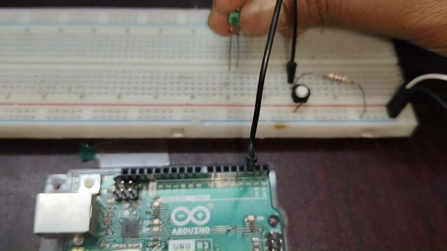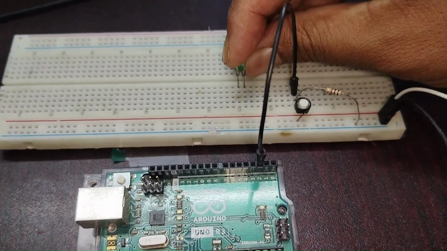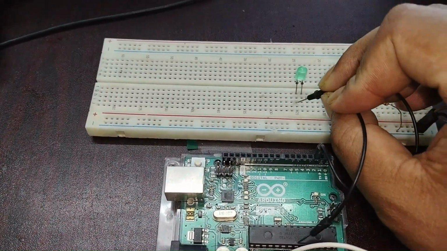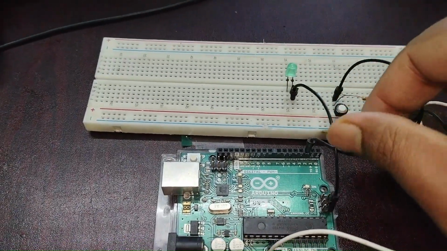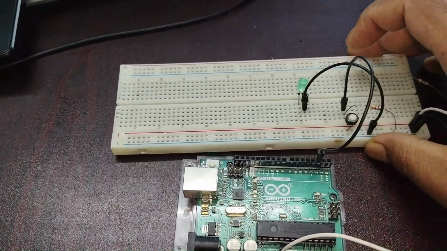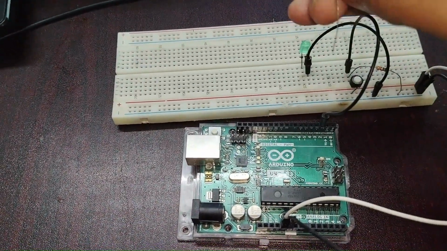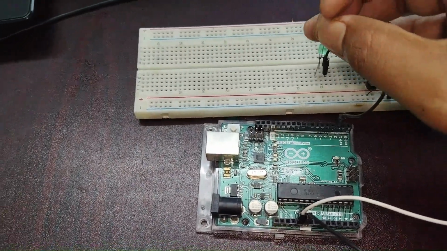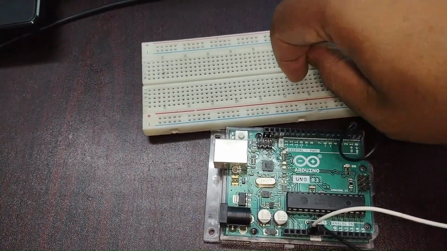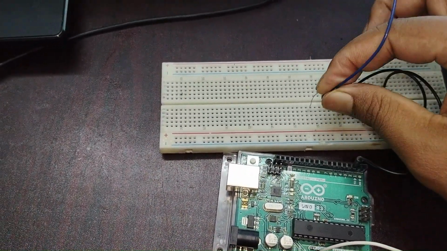Here you can see my left side is the longer side, so we connect the shorter side, or ground side, to the ground pin or ground rail of the breadboard, and to the positive side we connect a resistor, and the other side of the resistor goes directly to any pin of the Arduino.